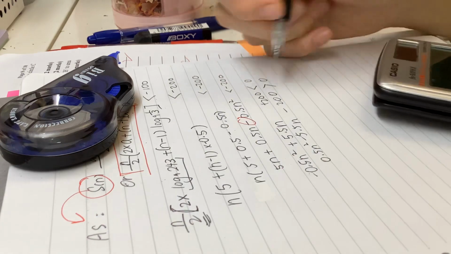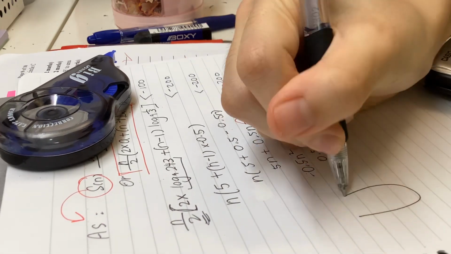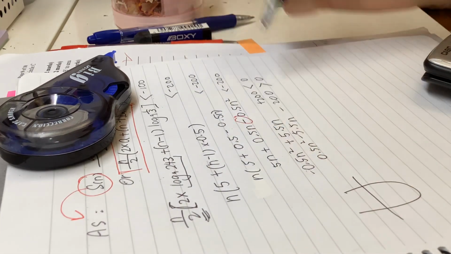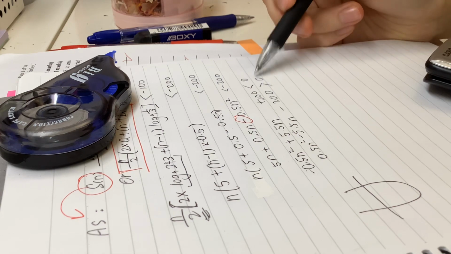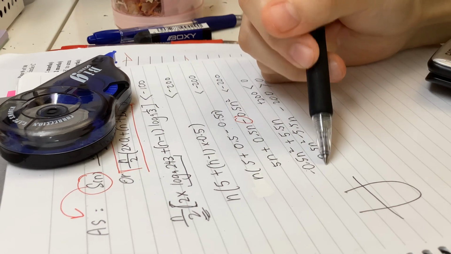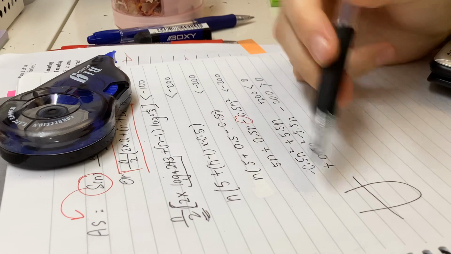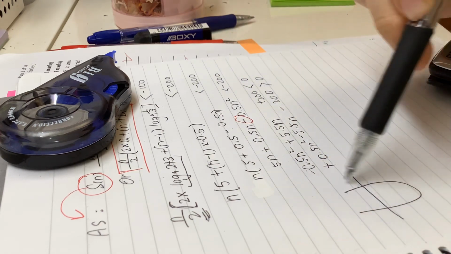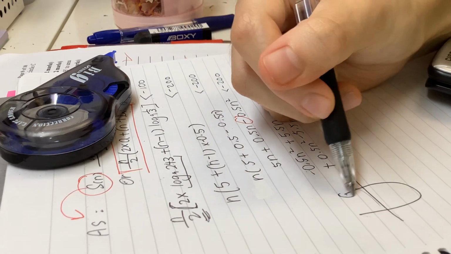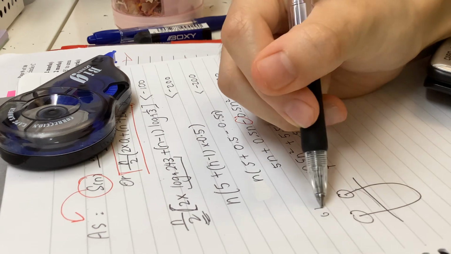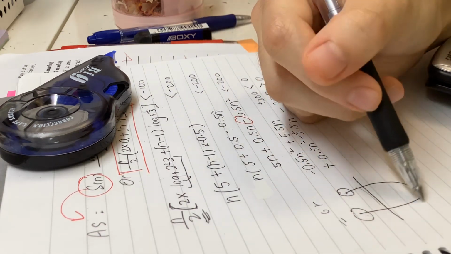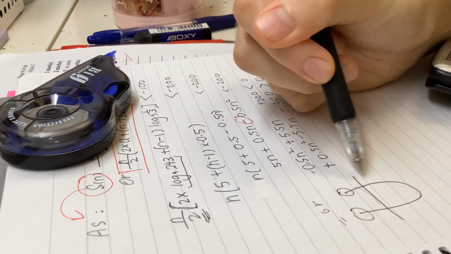We have 2 answers. So how do we do this? We remember that it's larger than 0, and this is a plus, so it's opening upwards and larger than 0, so it's here. That means there's an or. If it's at the bottom, it means and. If it's connected, it means and.